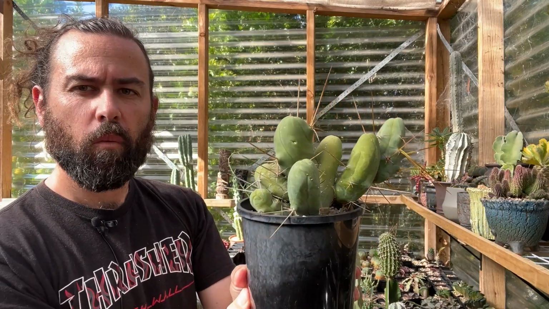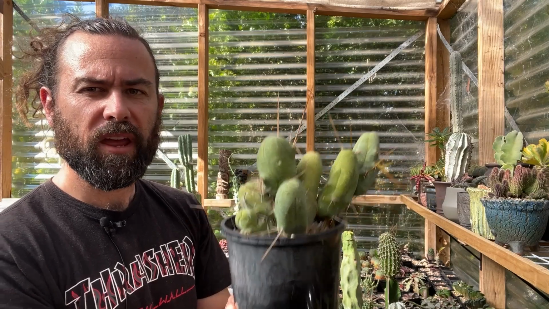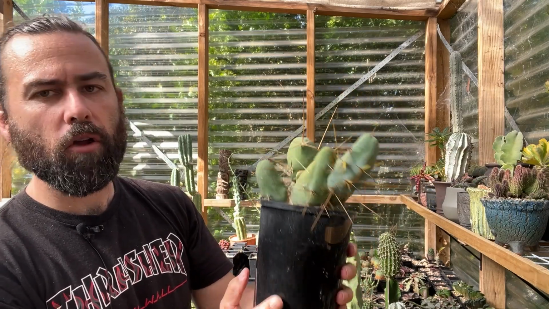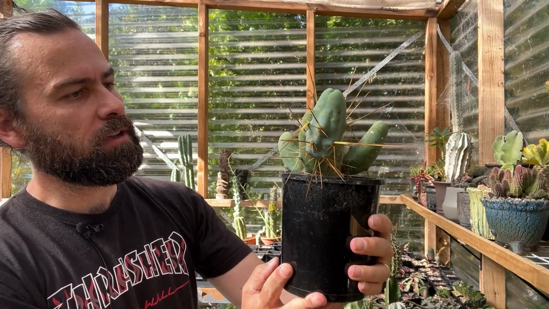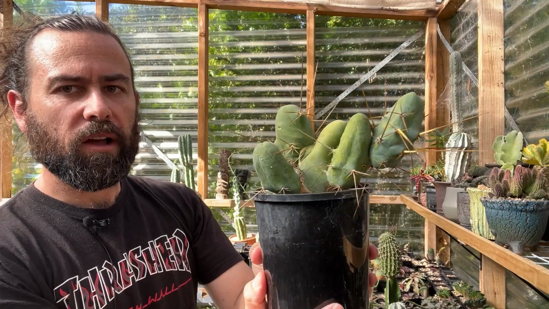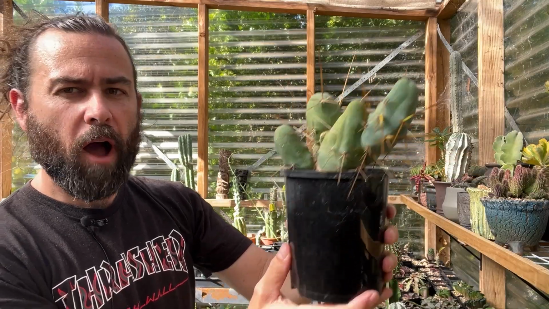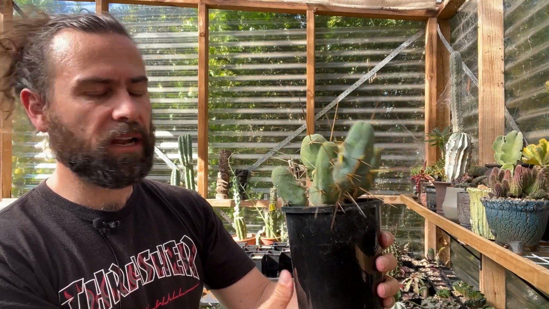And perhaps one of the more interesting facts about this plant, and a reason why it is so commonly grown, is because this is actually loaded with psychoactive alkaloids. I'm growing it just for appearances, but there are many collectors who would grow it for a very different purpose.